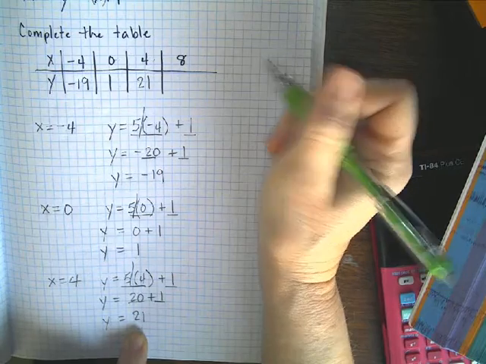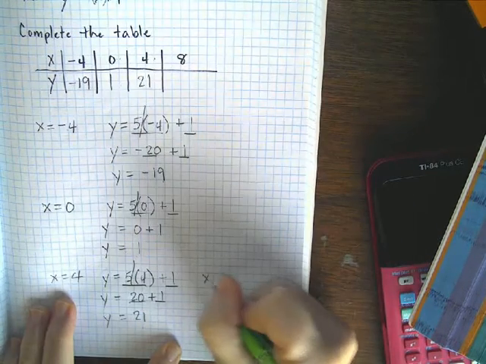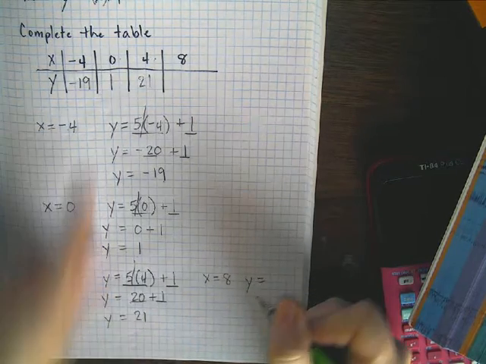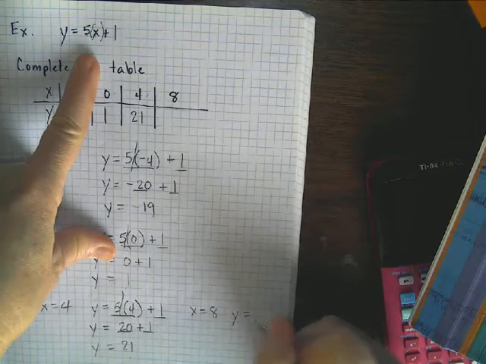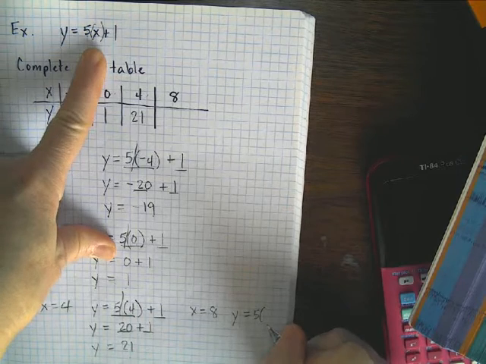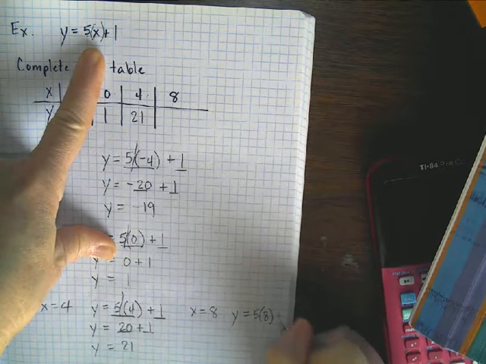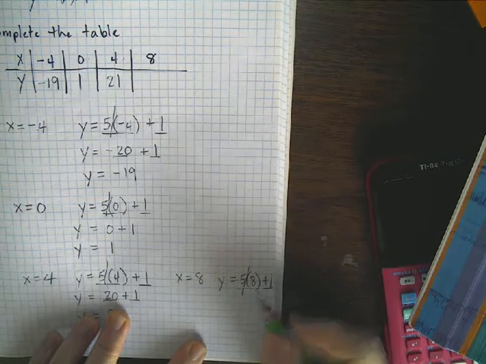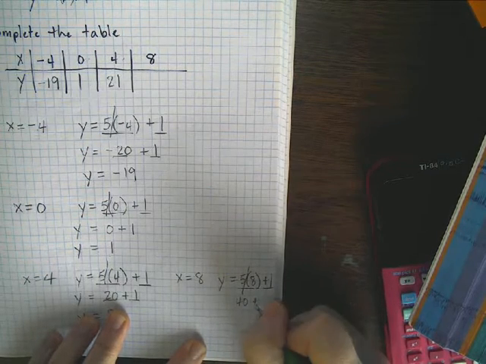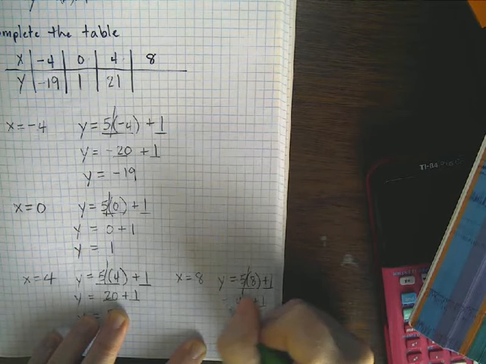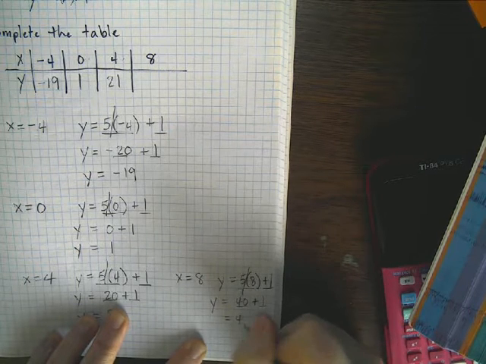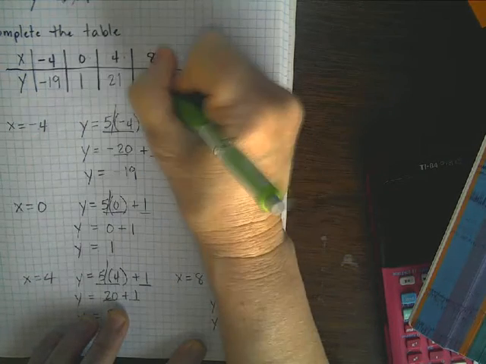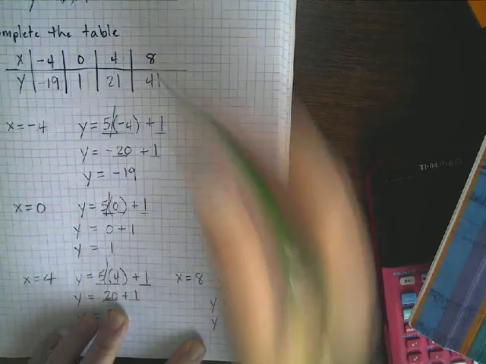And then finally, what about when x is 8? When x is 8, y is 5 times 8 plus 1. So parse it. 5 times 8 is 40. 40 plus 1 is 41. So y is 41. And I have completed my table.